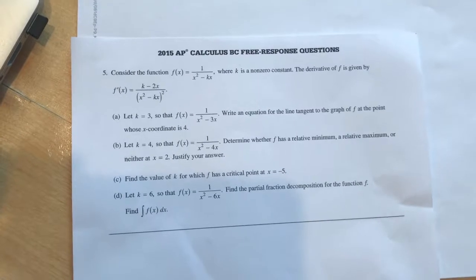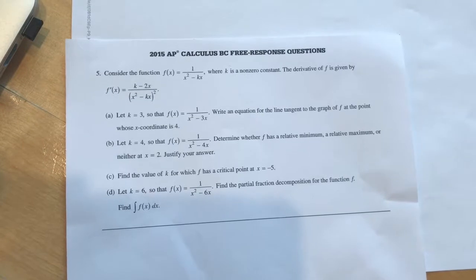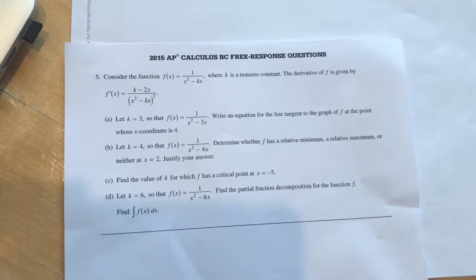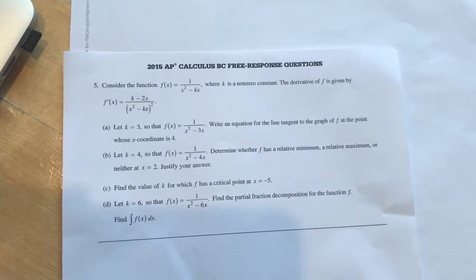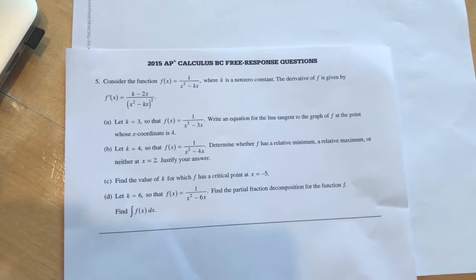So now, class, we're on to the last question, part D. Let k equal 6 so that f of x is equal to 1 over x squared minus 6x. Find the partial fraction decomposition for the function f. So basically we're just going to find the integral with PFD.